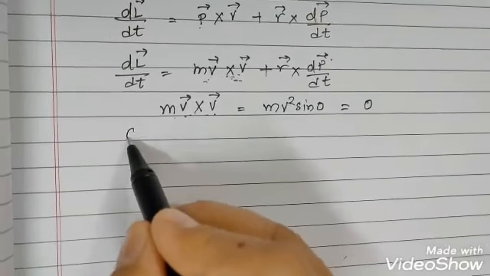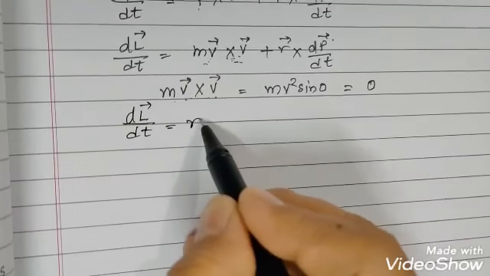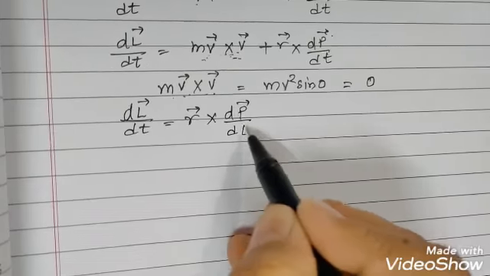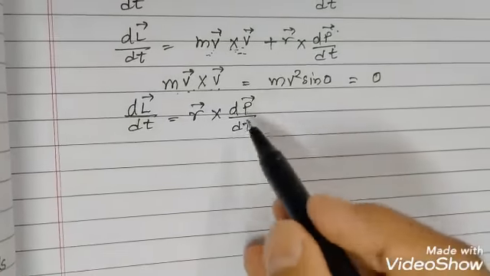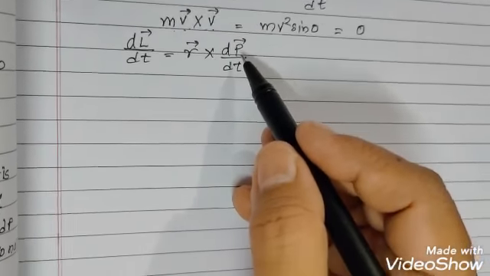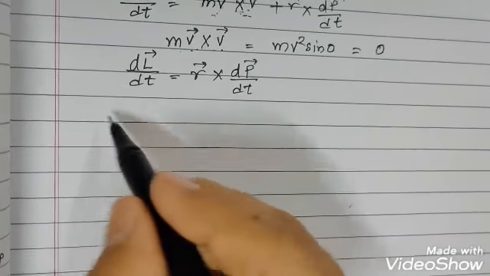Now dL upon dt is equal to r cross dp upon dt. Here dp upon dt is the rate of change of linear momentum, which is given as force by Newton's second law of motion.